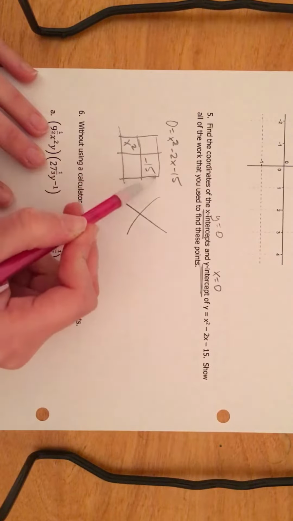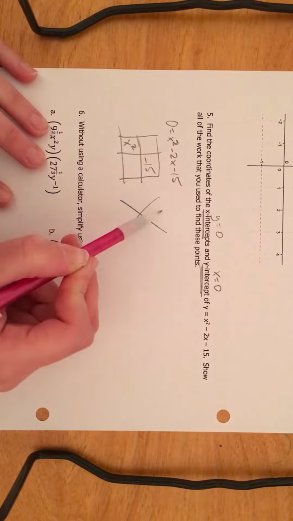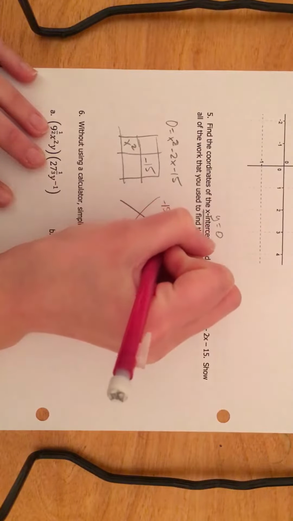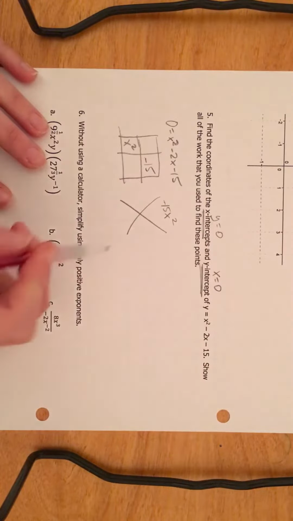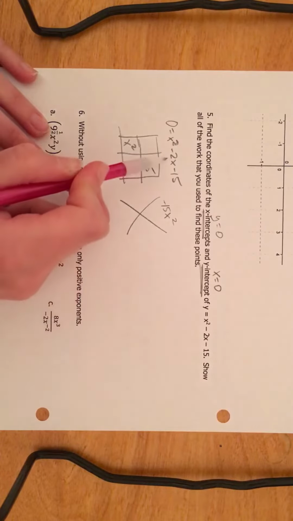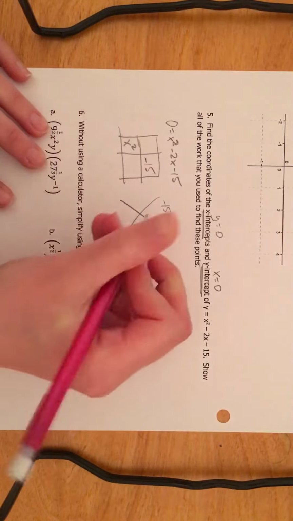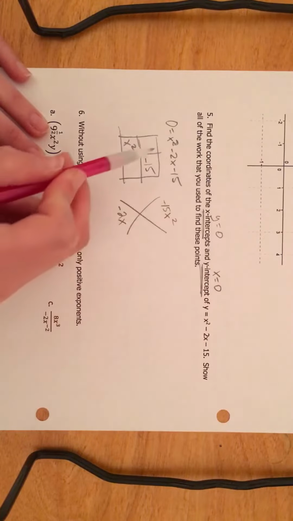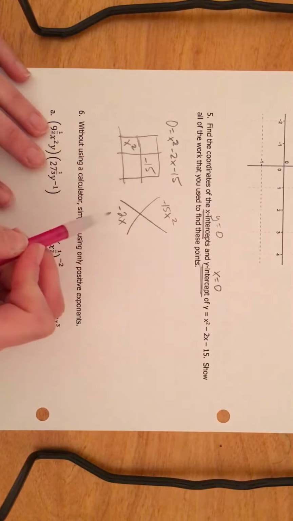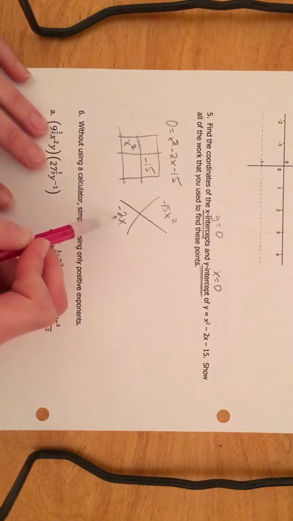I multiply these two to get the top of the diamond, so that'll be negative 15 x squared. And then the bottom of the diamond comes from the middle term up here, so the minus 2x. Make sure those signs, the symbols, like the plus or minus sign, that's really important to carry that down into this part of the diamond.